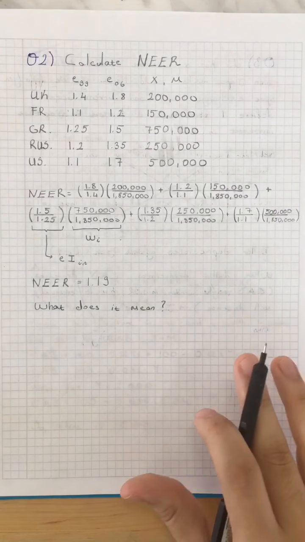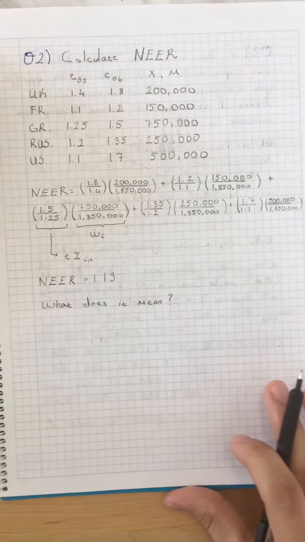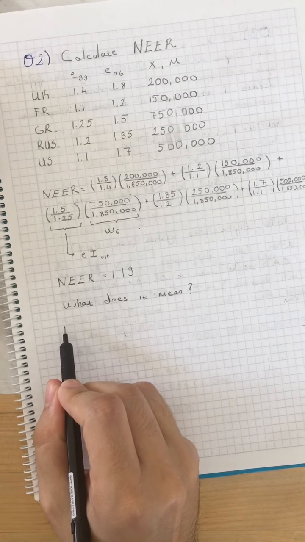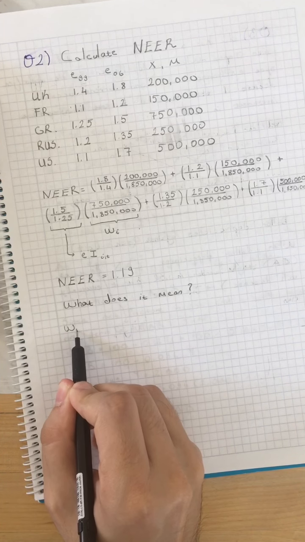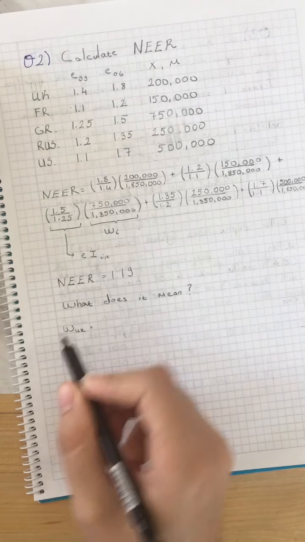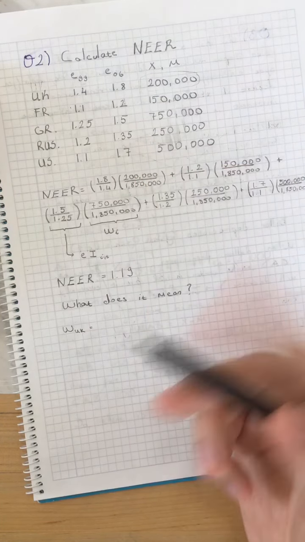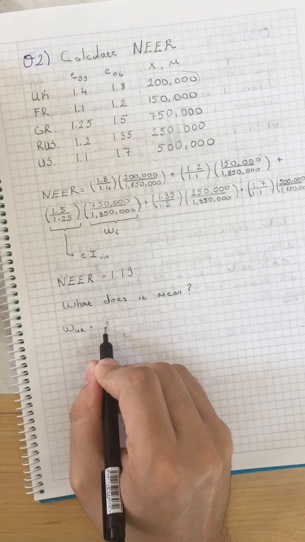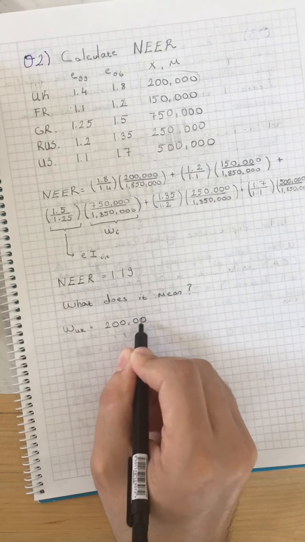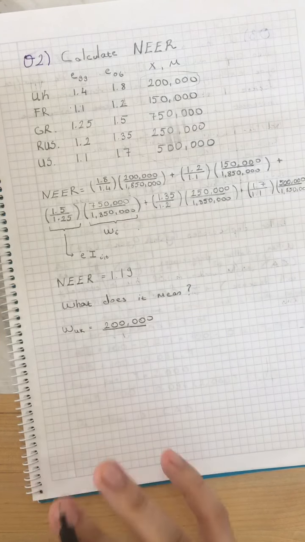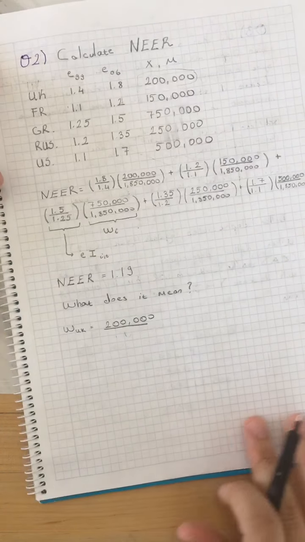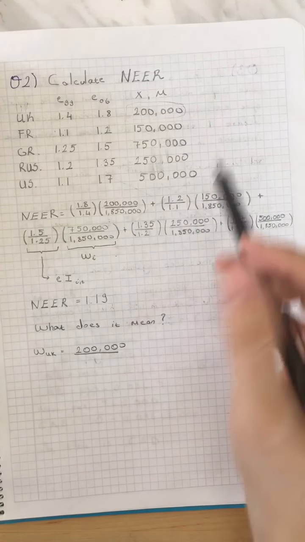So what we have to do is first find the weights of every country. So the weight of the UK is our trade volume with the UK, and we divide it by the total volume of our import and export capacity.